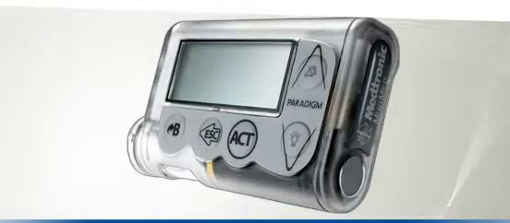Let's find out a little more about the menu screens on the Paradigm VEO and how you can navigate through them. You may find that some of the menu items we refer to in this section do not appear on your Paradigm VEO. If your sensor is turned off, for example, none of the sensor sub-menu items will be visible. Don't worry, this is normal.